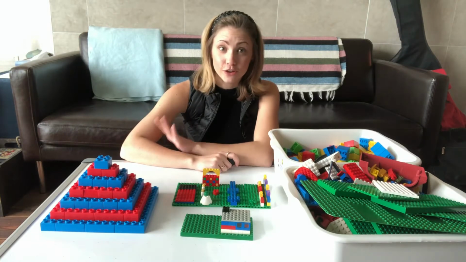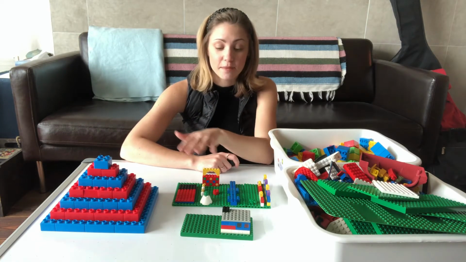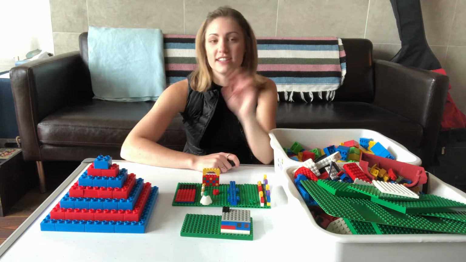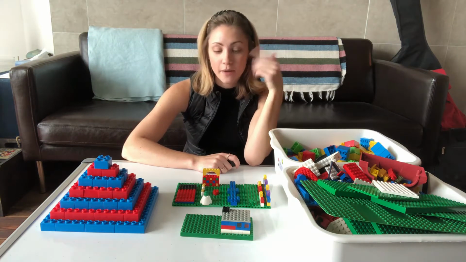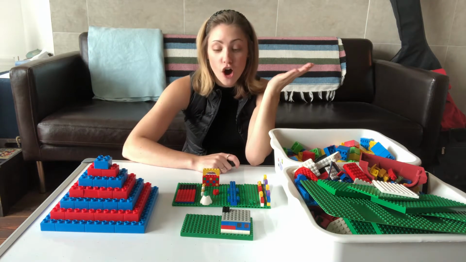Now that we've taken a close look at all of our structures and amazing creations, it's time to move on to step number 3, the math talk. We're going to talk about all of our observations, all of the math that we found in our creations.